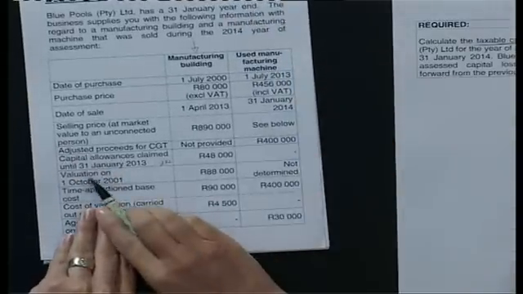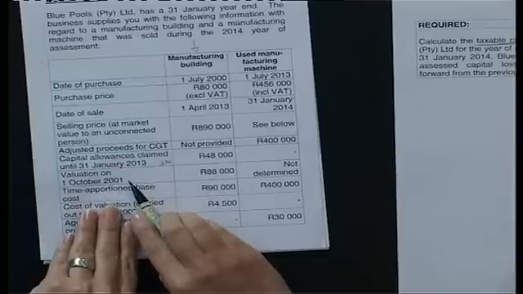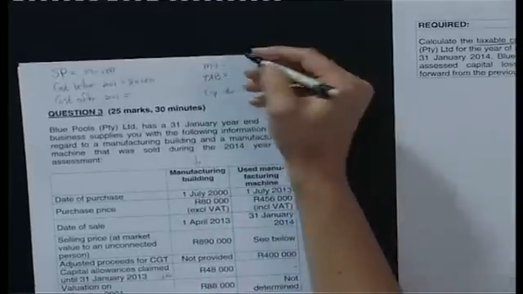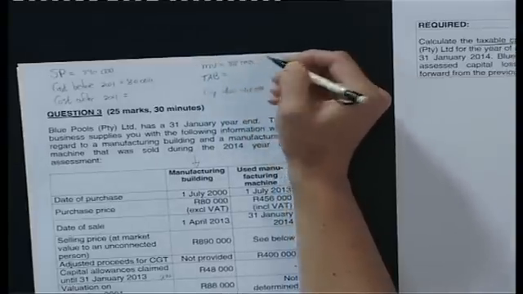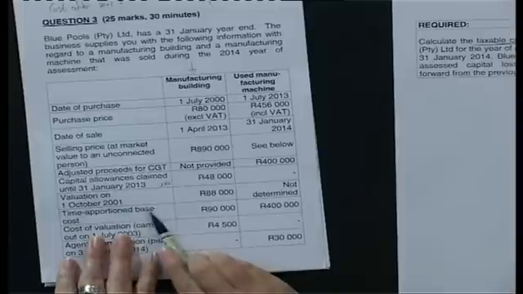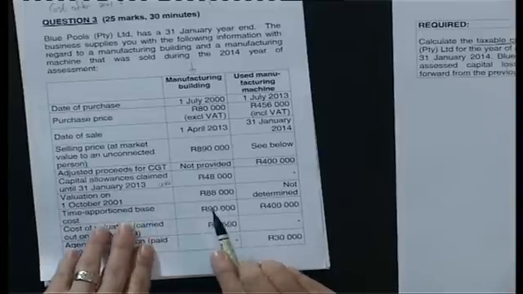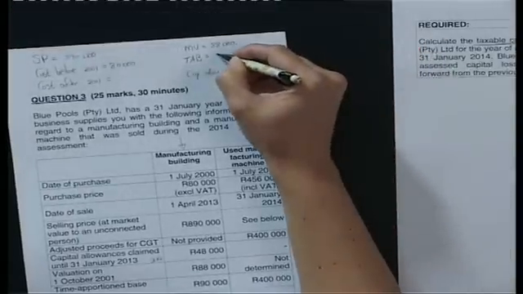The following line gives me the valuation on 1 October 2001. This is my market value. So I insert my market value of 88,000, and the time apportionment base cost is my following line of 90. I again insert it at the top.